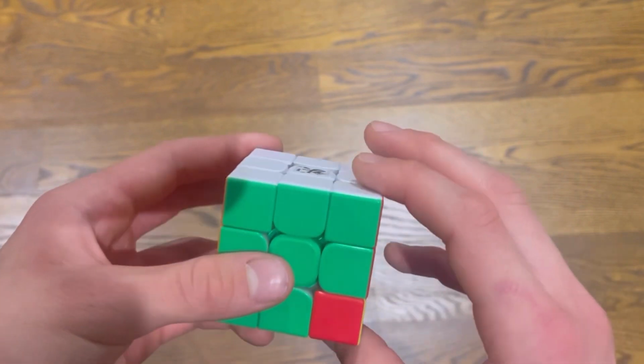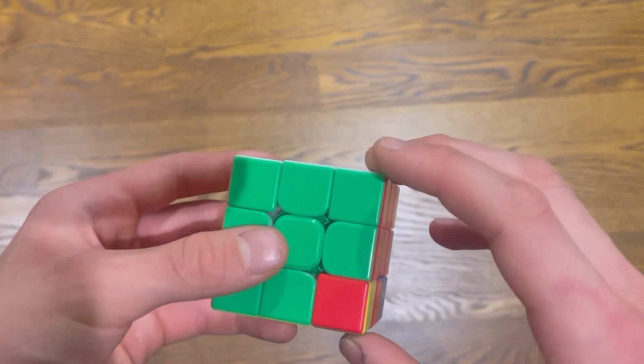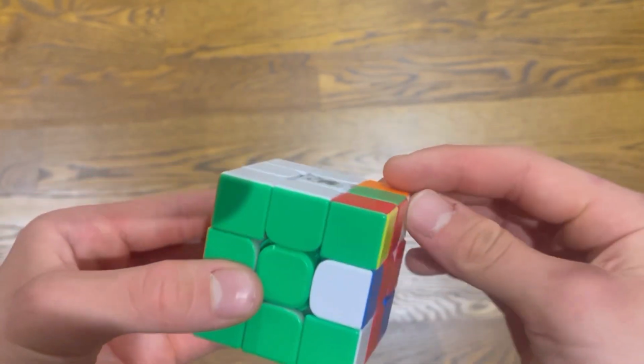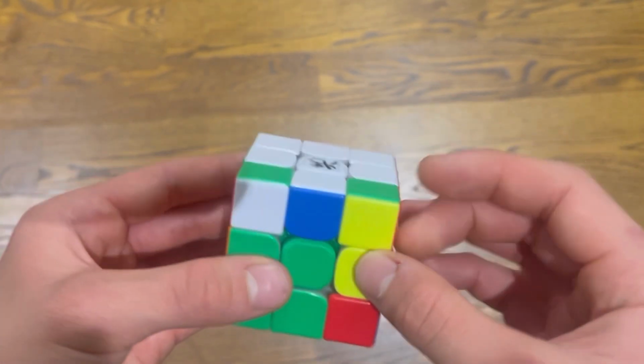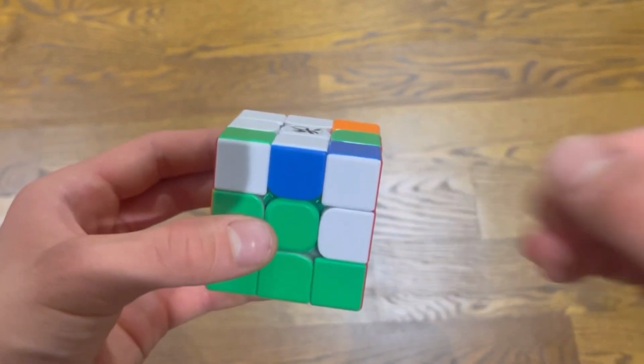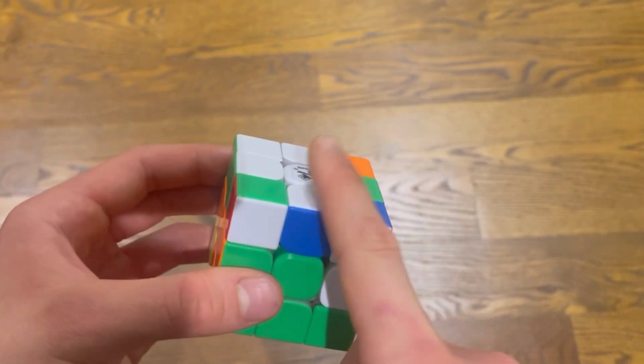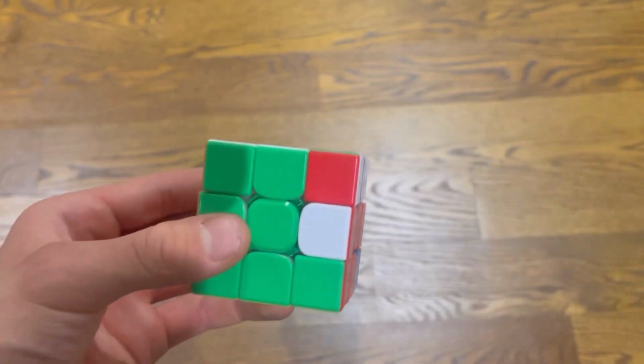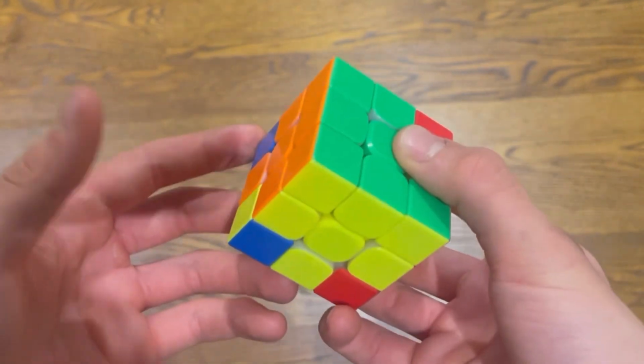So, let's do it. This is the right algorithm. R, U, R prime, U prime. R, U, R prime. And this is where some people get it wrong. They don't complete the last move. You must complete the last move. So, U prime. That was our last move. Now, this doesn't look solved.